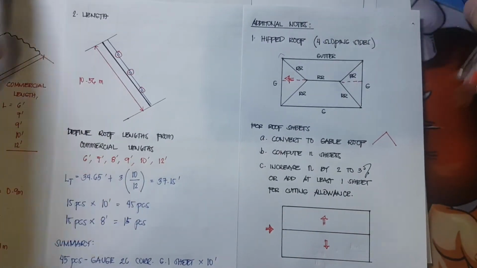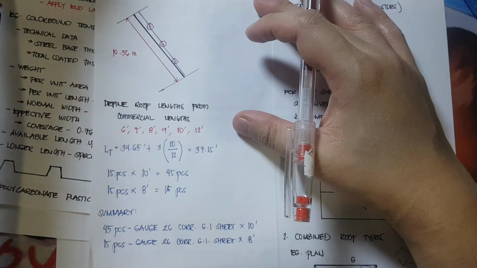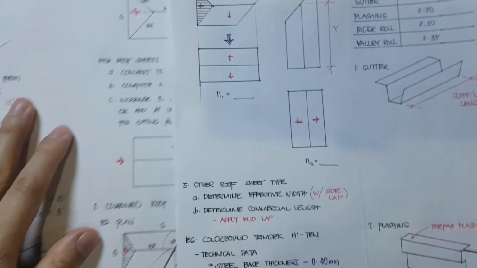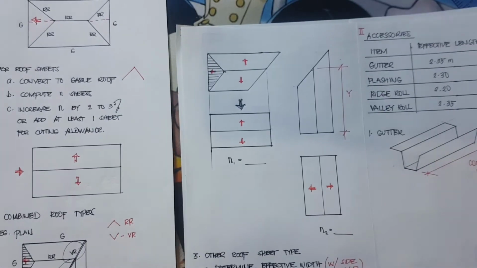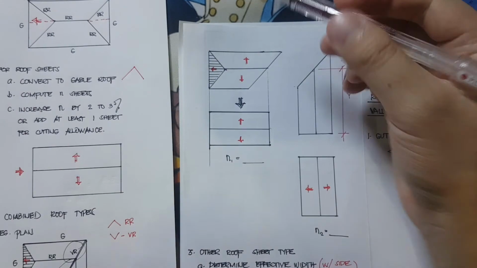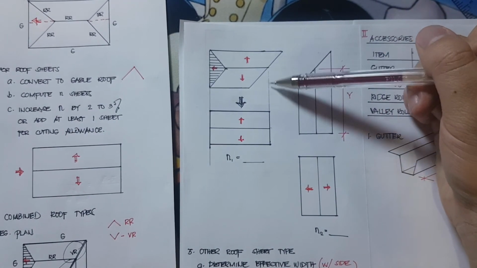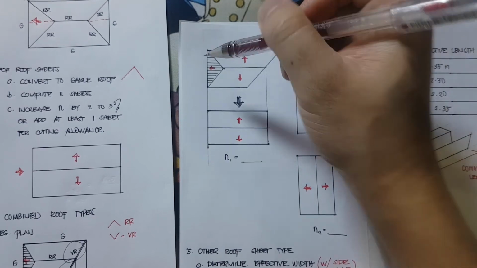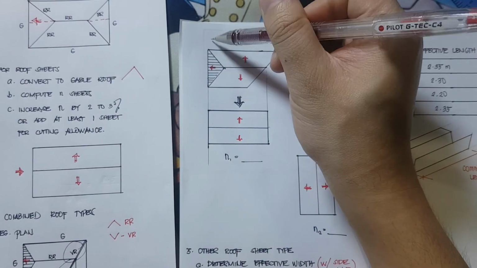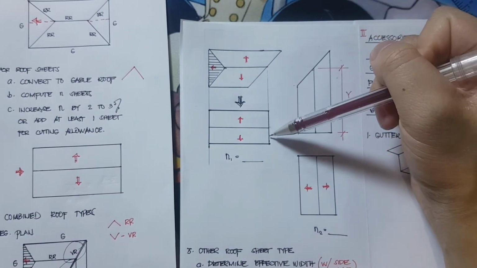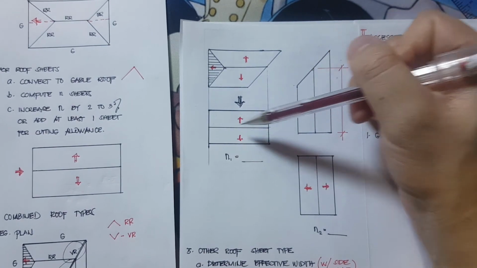So, magiging itsura niyan ay ganito. Okay? So, pinaghiwalay na natin siya. Yan, pinaghiwalay na natin siya. Then, from that, get the median. Okay, hinati rin natin to. Ginawa nating two sides. Get the median distance. Then, that would be your length.